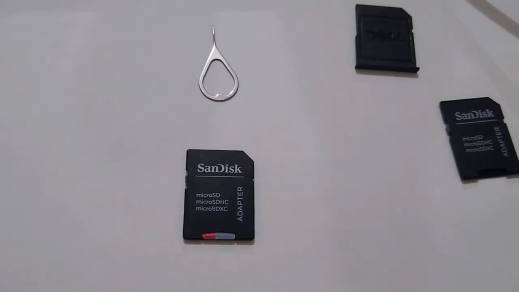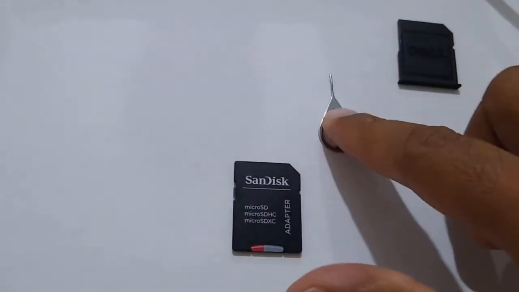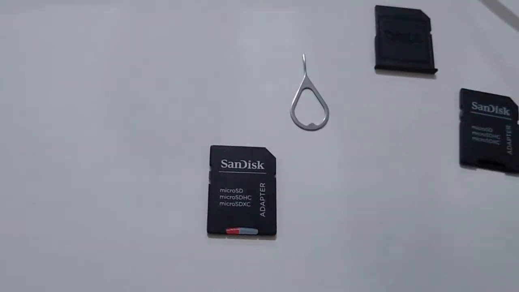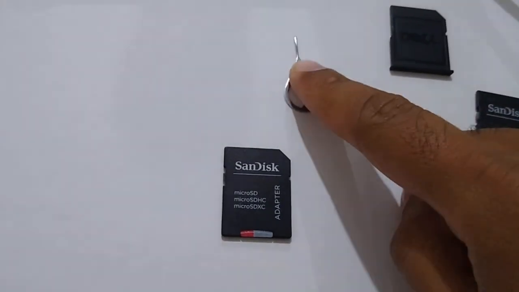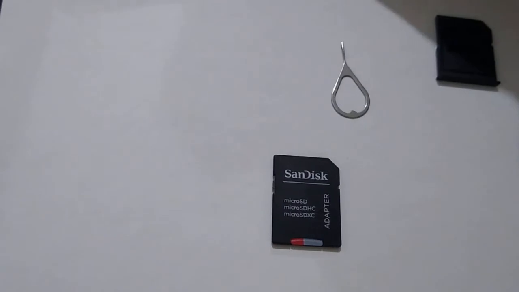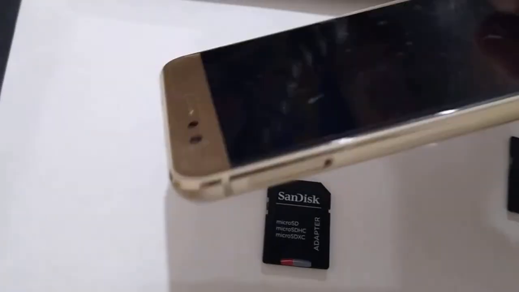And again, you need this pin. I'll mention this again: you need this pin here to get the SIM card out from your phone. So you need this pin most of the time.